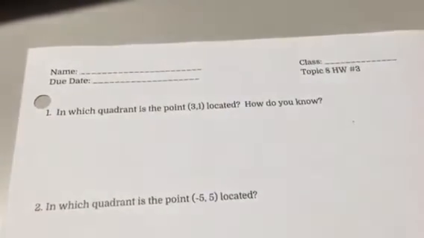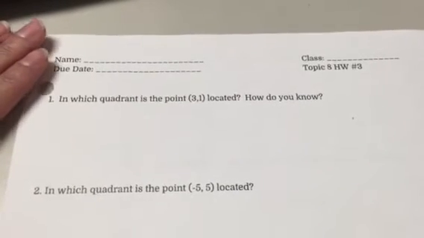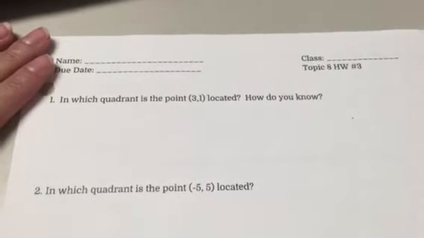All right, this is topic 8, homework number 3. Take a look at number 1. It says, in which quadrant is the point 3, 1 located, and how do you know?